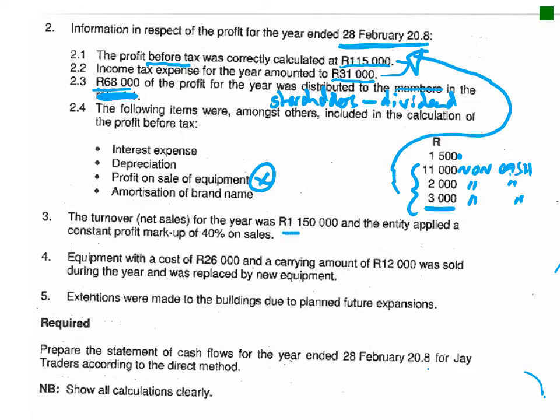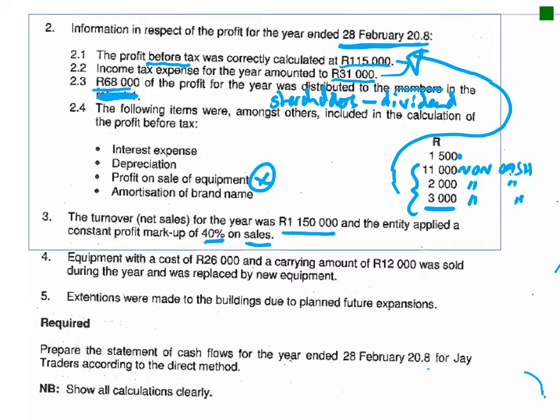They tell us the turnover for the year was 1,150,000, and that there's a constant markup of 40% on sales. So we'll be able to work out what the gross profit is. So that, in other words, the gross profit is 40% of the sales amount. So we're only going to be looking at that information. We won't look at this information yet. We'll look at that when we do section 2 of the cash flow statements in the next lecture.